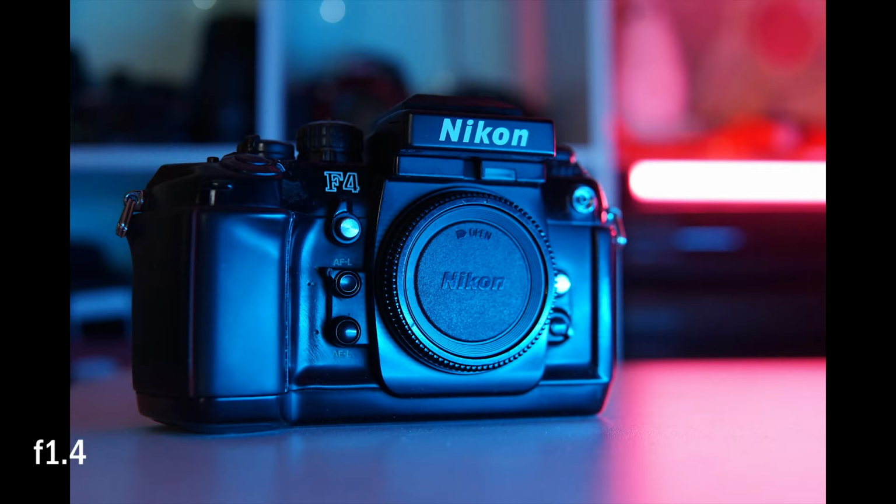Things to note when looking at this photo: you can see how much depth of field we're getting. The background is completely blurred. We're getting this nice look with the lights, a nice bokeh is what we would say, with those little circles, and everything looks creamy smooth in the background. You even notice that we have a little bit of blur around the edges of the camera itself.